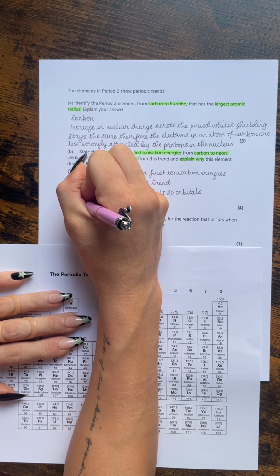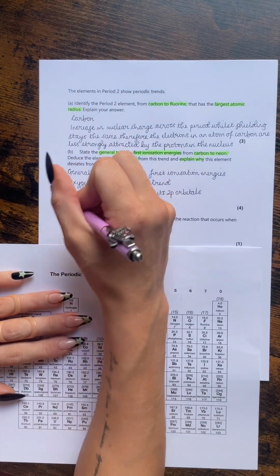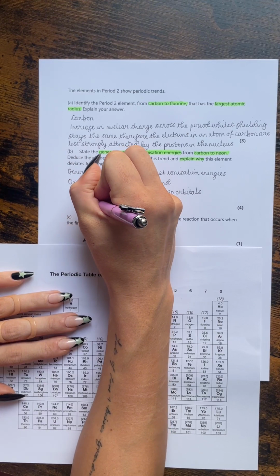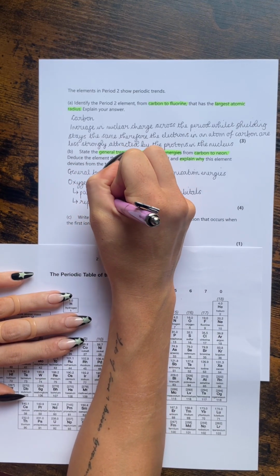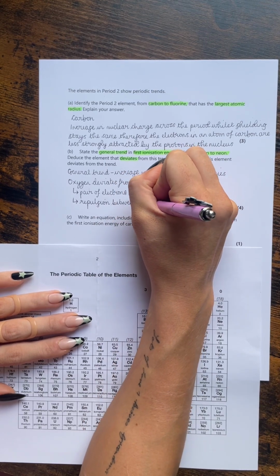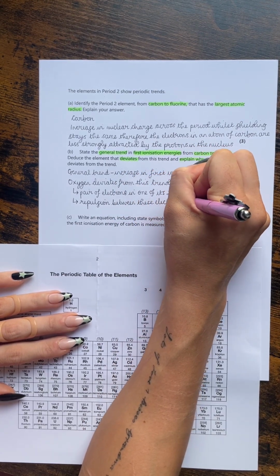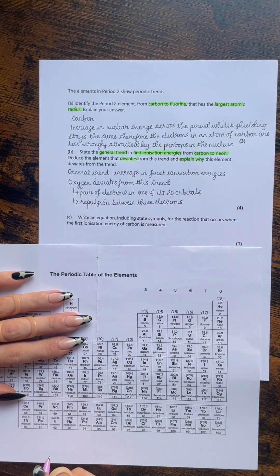The second mark for this explanation is going to come from saying that there will be repulsion between these electrons. And it's usually just the word repulsion that they're looking for, to be honest. We don't need to write reams and reams for this answer, which is nice.